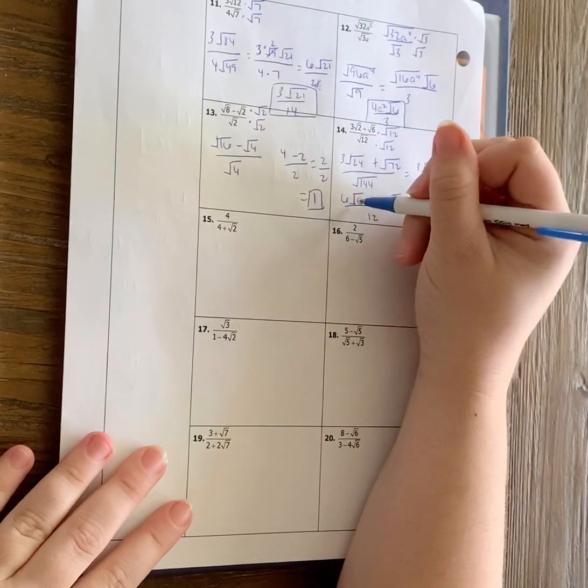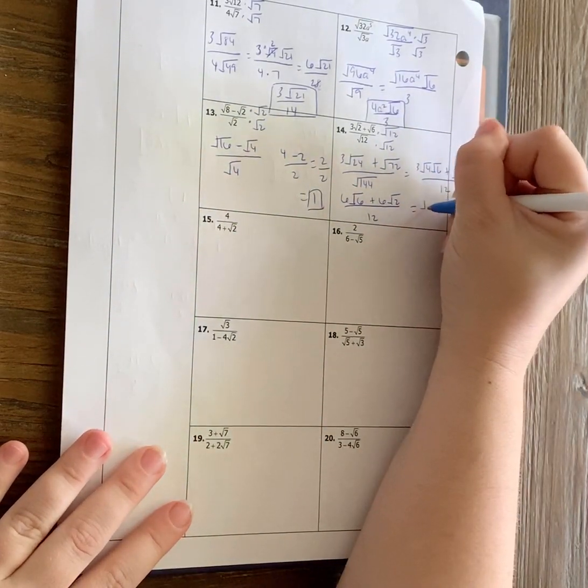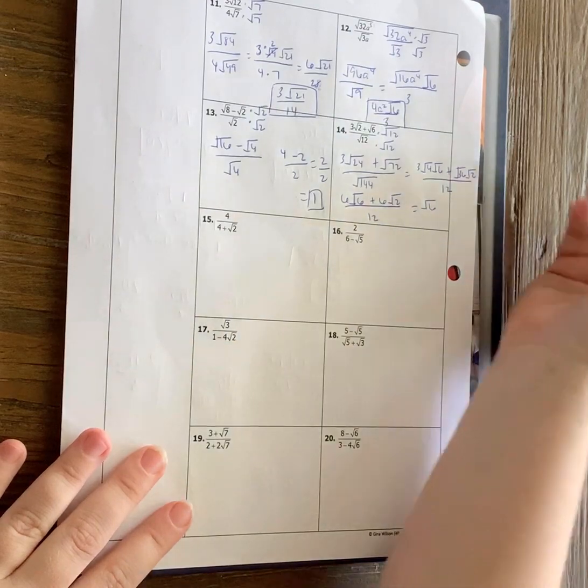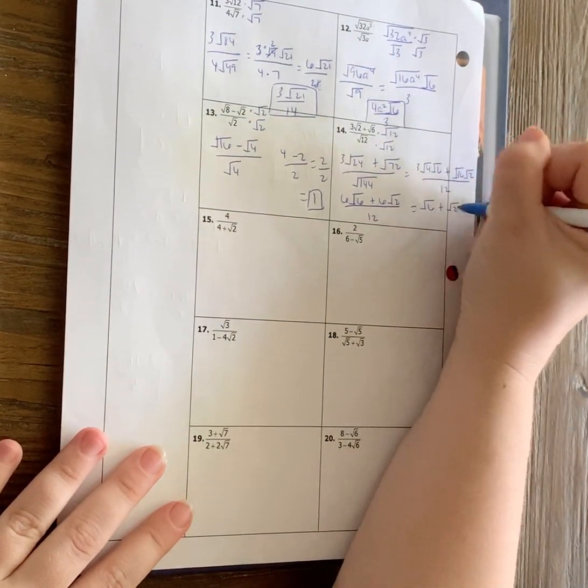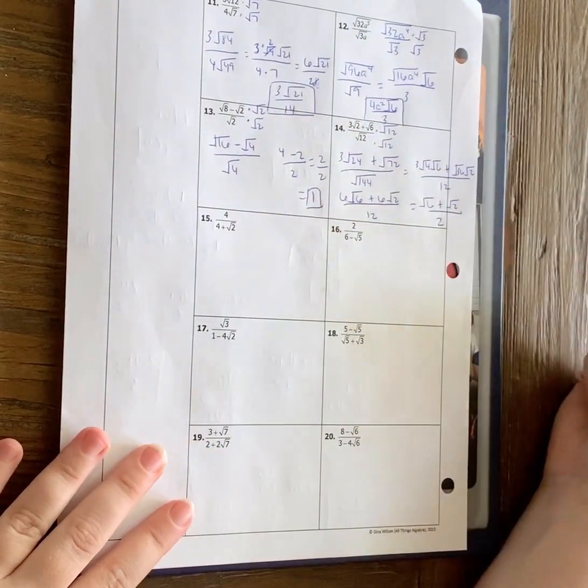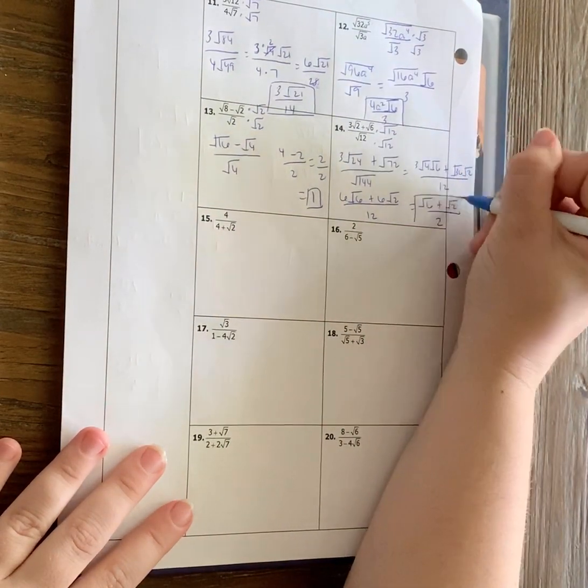So 6 square root of 6 divided by 6 just leaves you with the square root of 6. 6 square root of 2 divided by 6 just leaves you with the square root of 2. And 12 divided by 6 is 2. And this is your final answer.